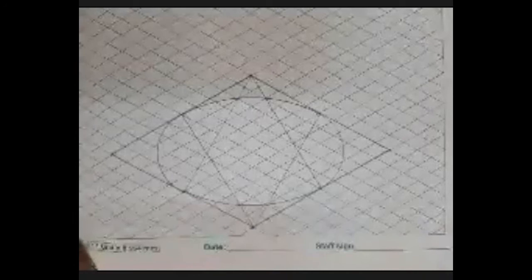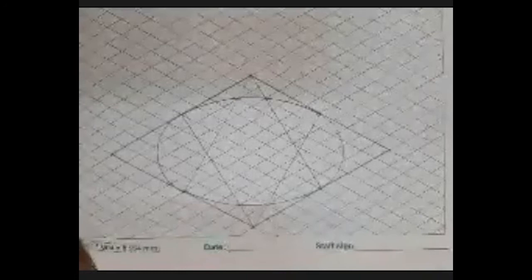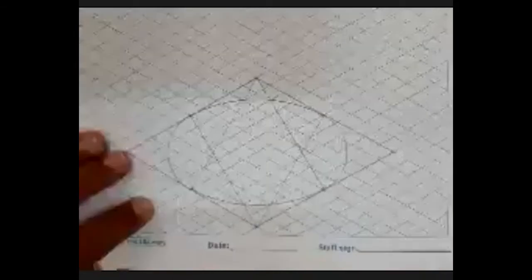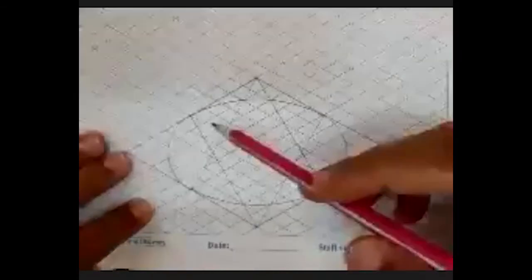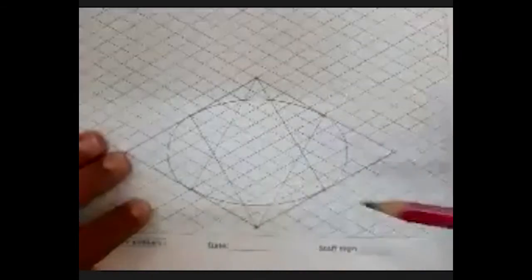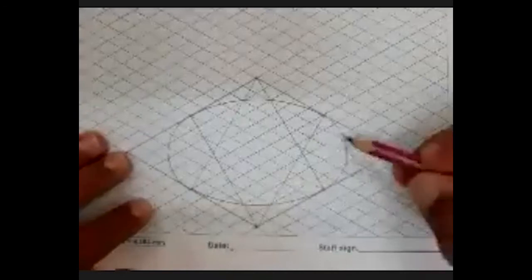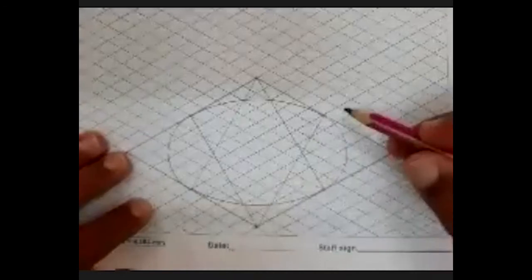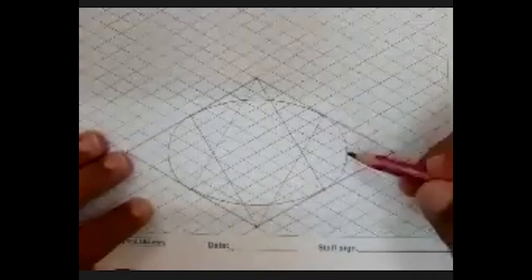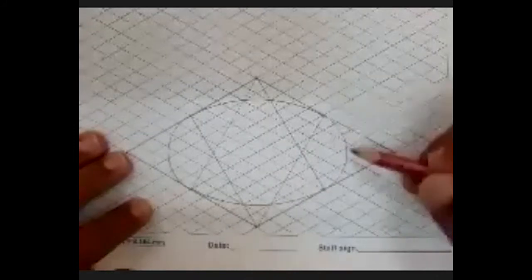Okay, is it clear, everyone? So now I have drawn the bottom circle, the bottom base of a cylinder. The circle has been converted to the ellipse. Now the height of the cylinder is 30 mm. The thickness of this cylinder is 30 mm.